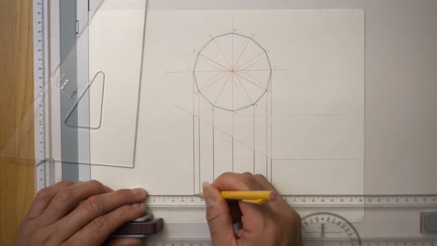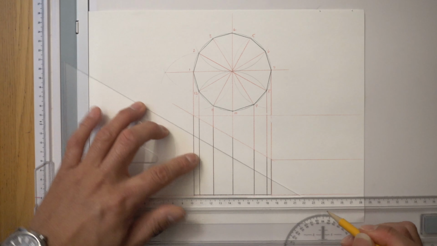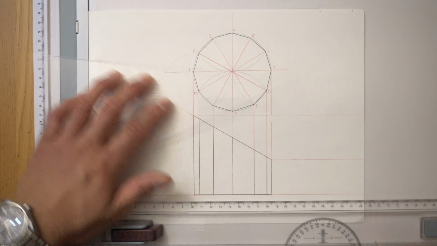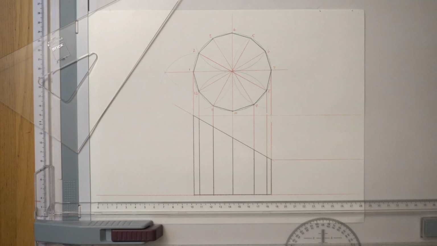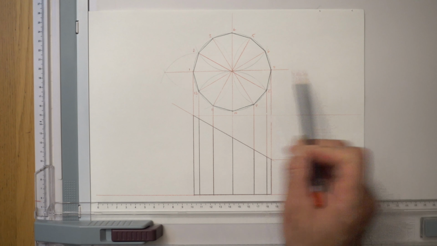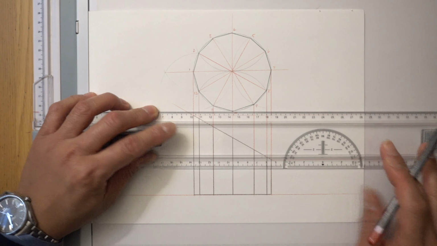And I'm going to draw in the dark contour lines. Okay, so now we are going to bring the construction lines across this way.